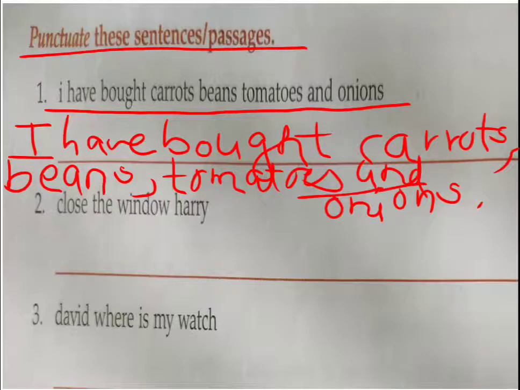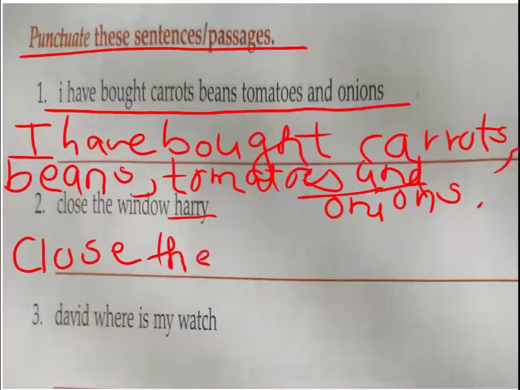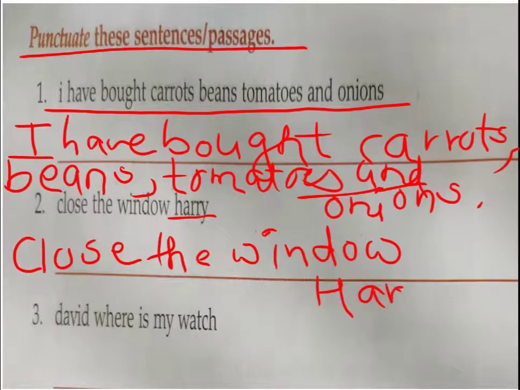Now look at the next one. Close the window, Harry. Close the window. Harry is the name of a boy. You are telling Harry to close the window. As we know, our sentence starts with a capital letter. So "Close", C capital, the window, after the name of the boy, Harry. So it's a proper noun. That's why H is capital, and full stop.